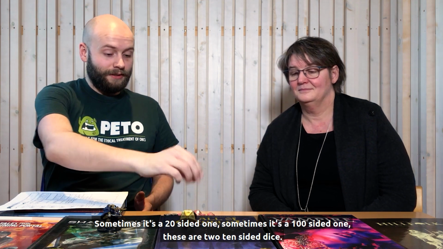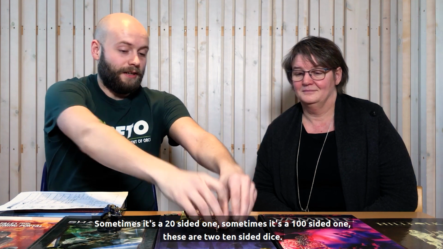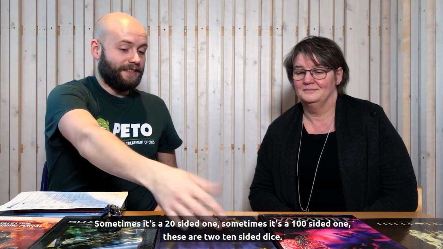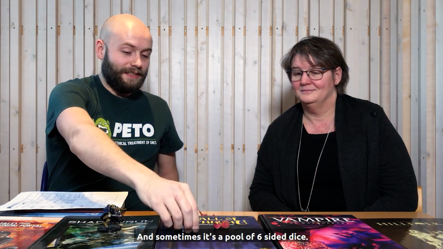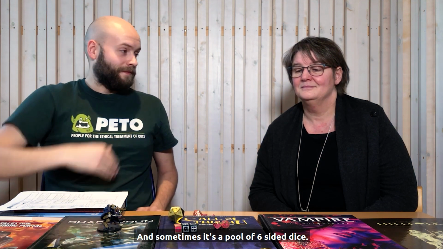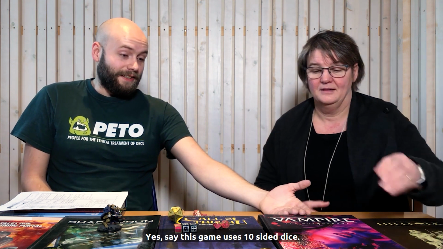Sometimes it's a 20-sided one. Sometimes it's a 100-sided one. These are two 10-sided dice. And sometimes it's a pool of 6-sided dice, for example. And different dice for different games? Yes. Say this game uses 10-sided die.